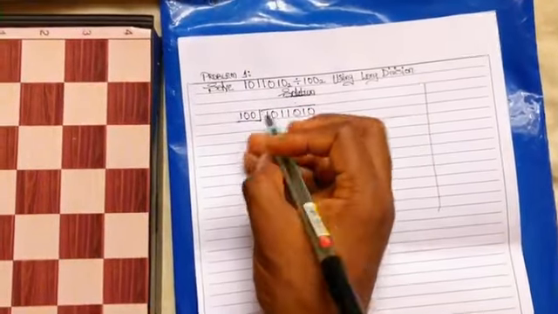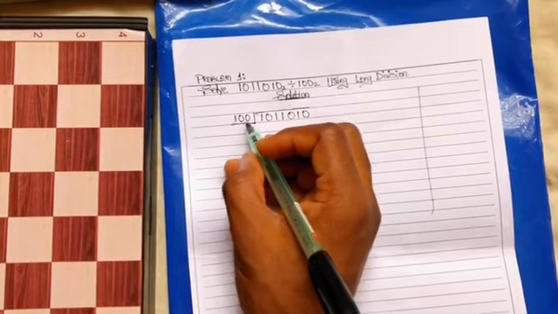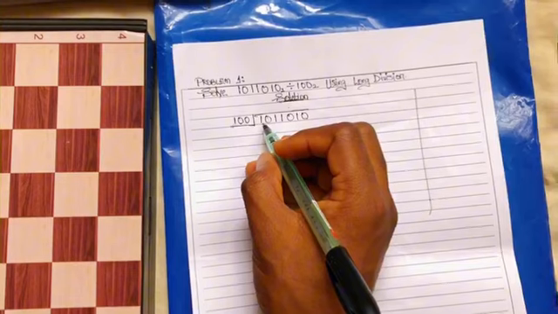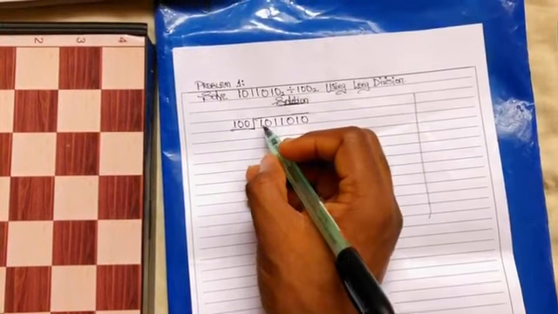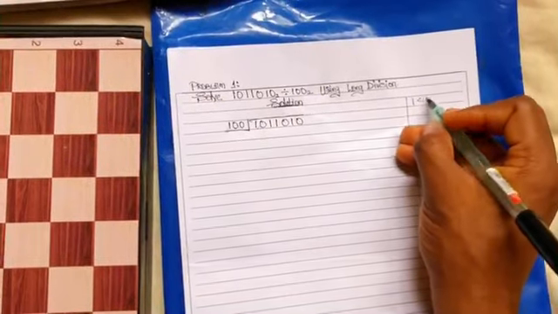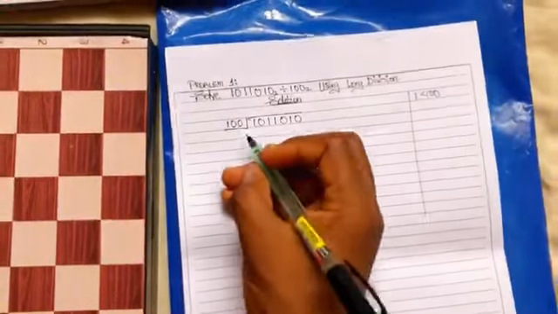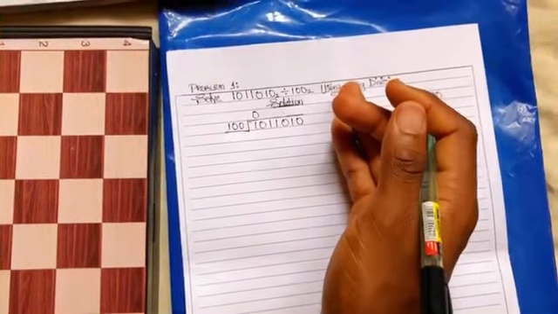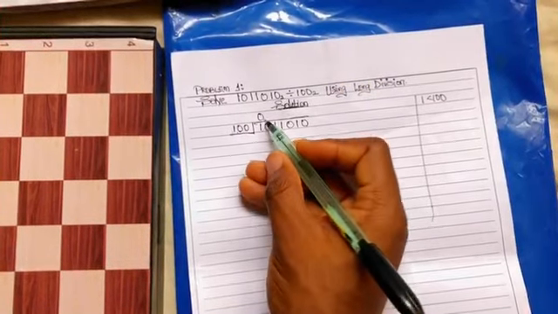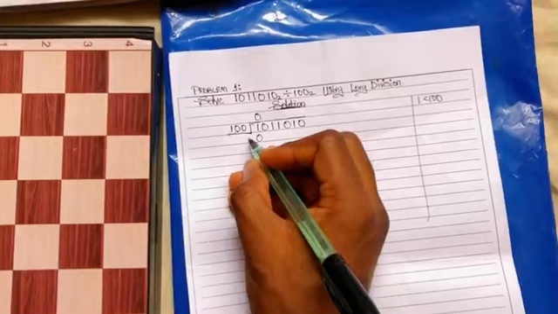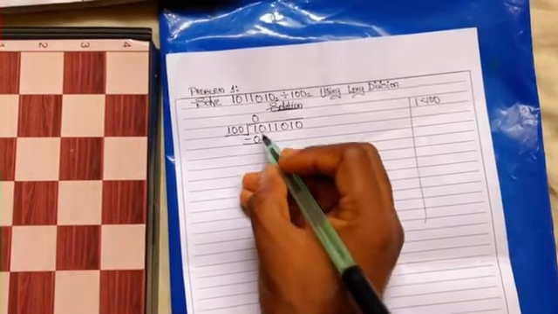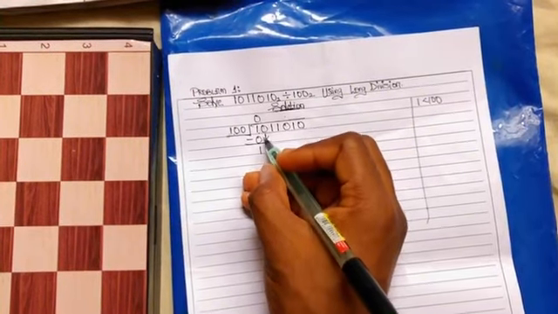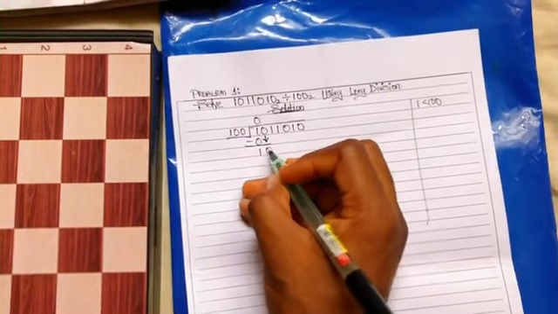So let's start solving. Now we know that 100 cannot go in 1. That's the first step. We know 1 is less than 100, right? So it means this can go in 1 just 0 times. Then 100 multiplied by 0 will get what? 0. Then we'll take a subtraction. Now 1 minus 0 we know is 1. Then we'll bring this 0 down here. When we bring it down, it comes here.